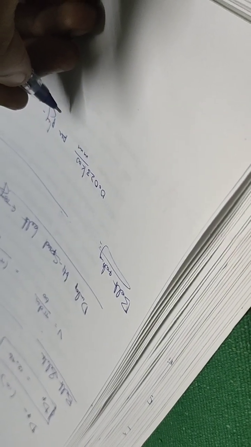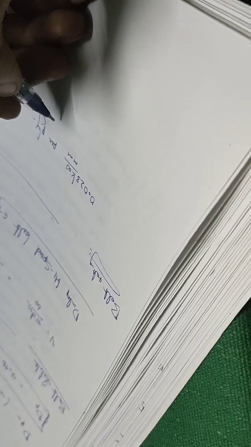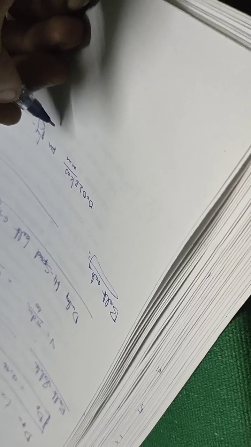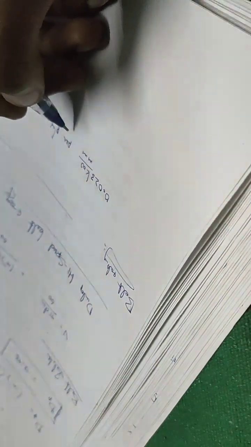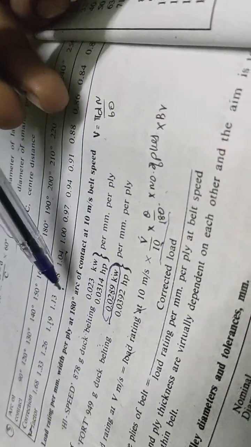For a 180-degree arc at 10 meter per second belt speed, they have given this formula.